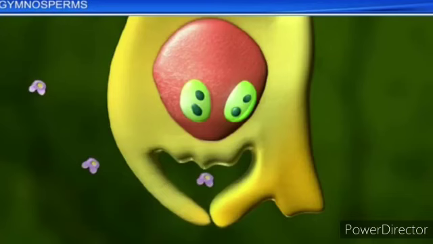Here the wind is the pollinating agent. When the pollen grain is released from the microsporangium, it is carried in the air currents, that means the wind, and comes in contact with the opening of the ovules borne on megasporophylls.